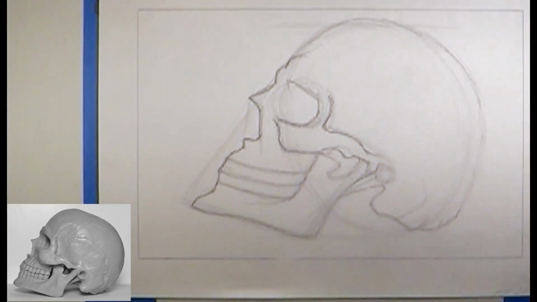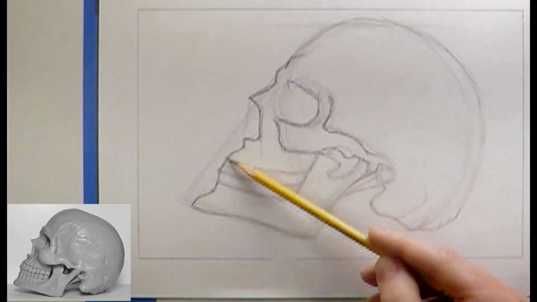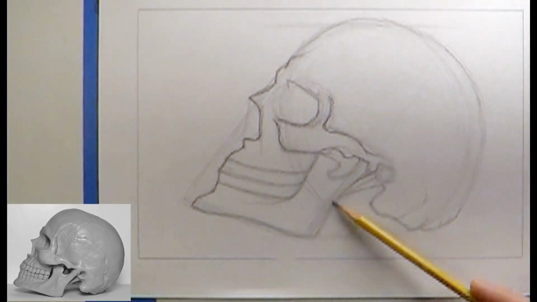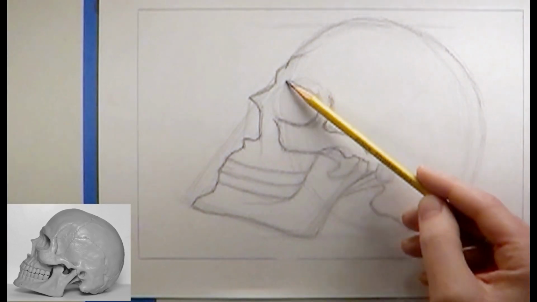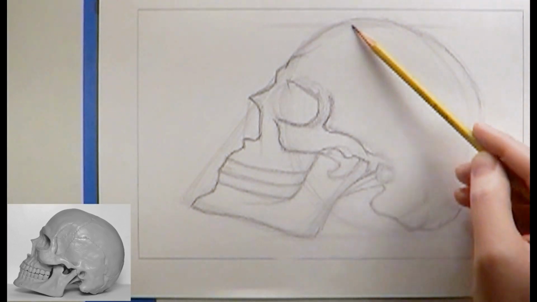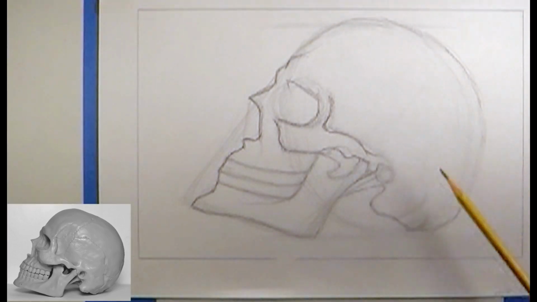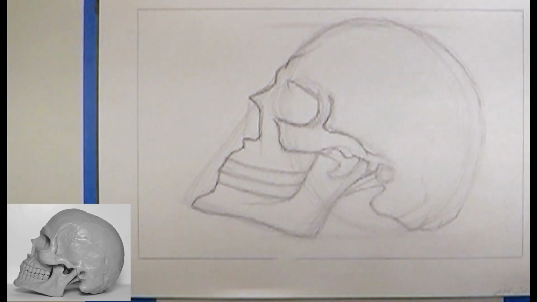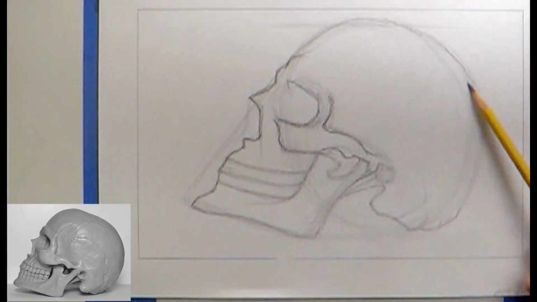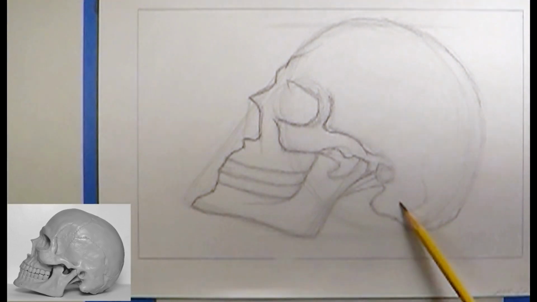So as you can see, as I look at this, I've got the overall shape and proportion of my drawing. That looks pretty good. Okay, so it fills up the space, top to bottom. I like how I've got this fairly well centered.